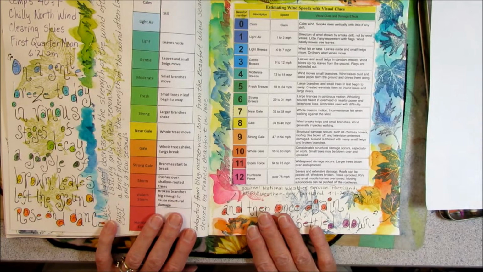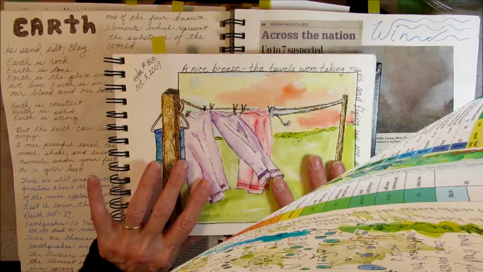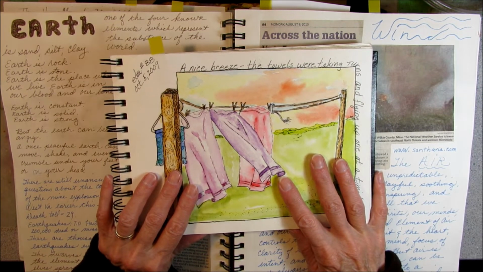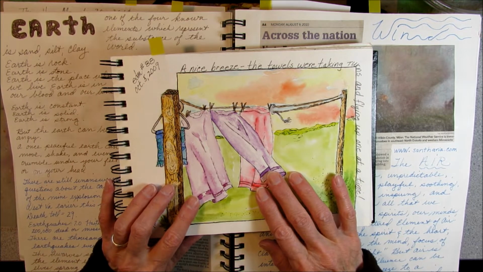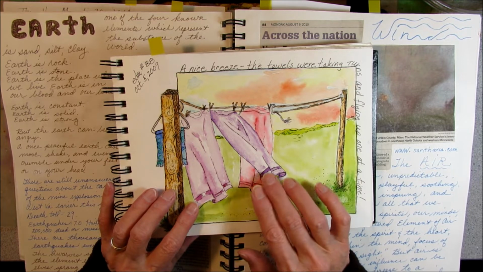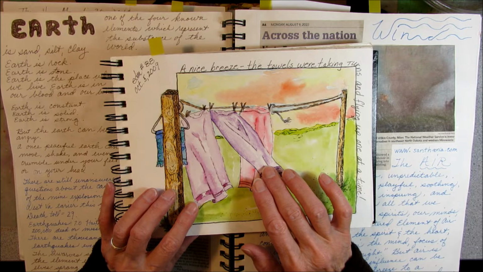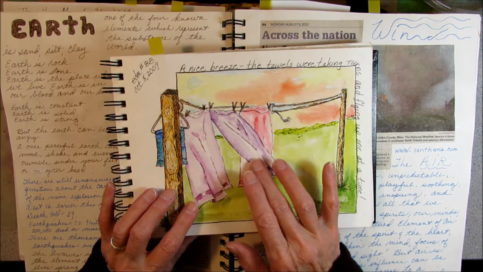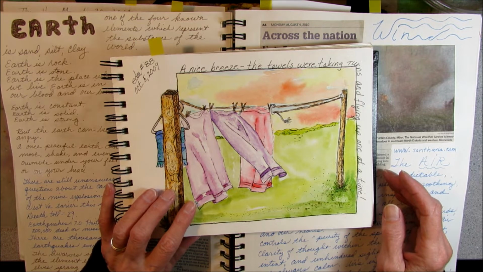I looked back in my journals to see how in years past I had recorded the wind. Here are just a few samples of the ways that I've recorded the wind over the last years. This one was in 2009 and I was watching the towels on the clothesline. And each towel took its turn in blowing in the breeze. This one would flap out, and then this one, and then that one. It was only one towel at a time, and I thought that was quite unusual. They didn't all blow out at the same time.